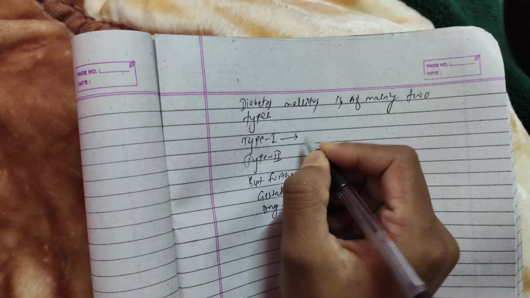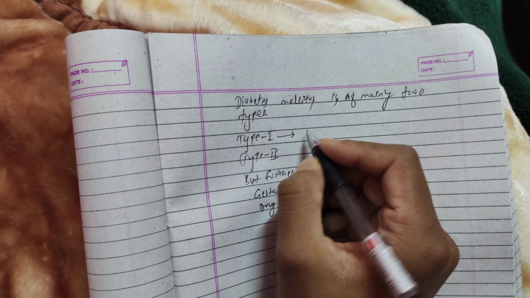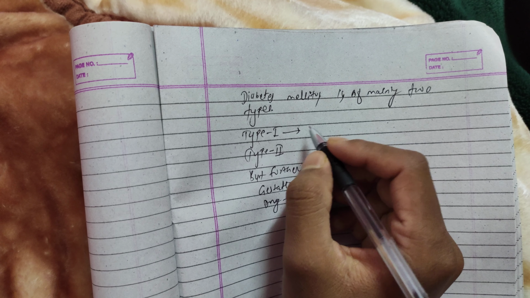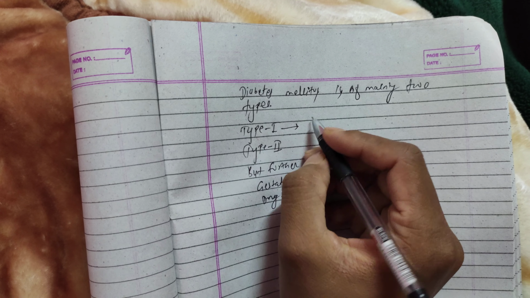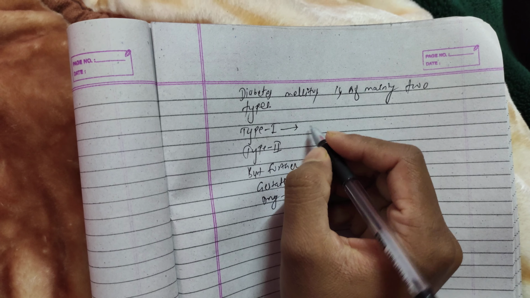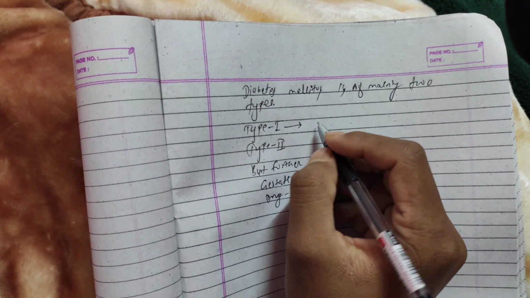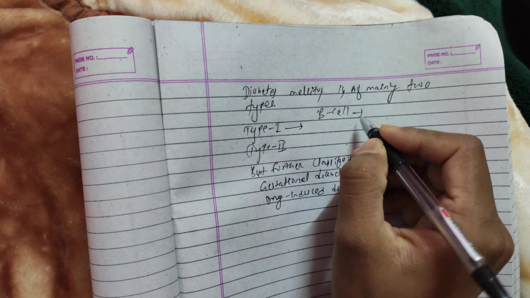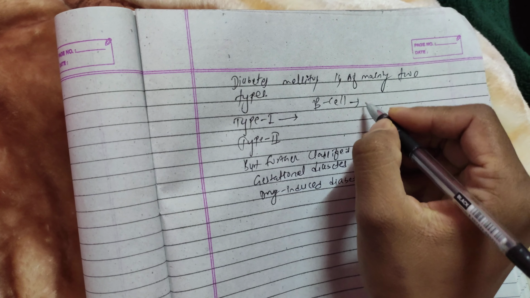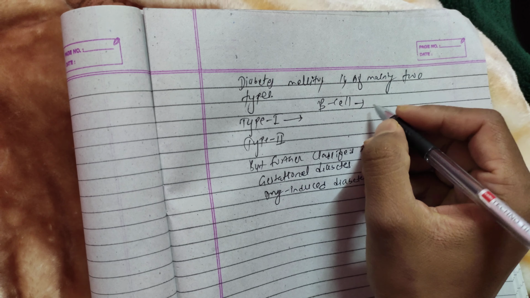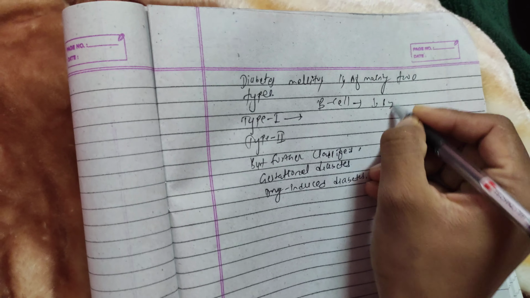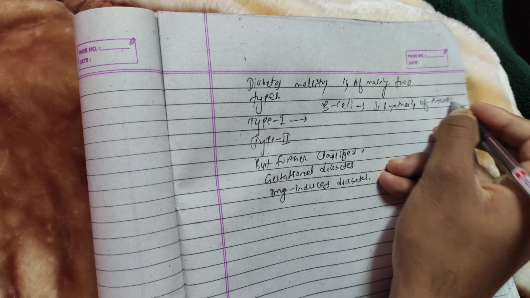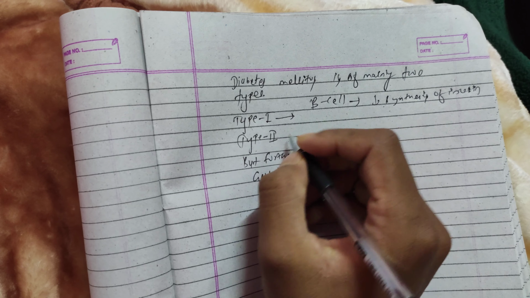So type 1 diabetes is the diabetes in which, as we discussed in the previous video, insulin is secreted from the beta cells of the pancreas, and when there is autoimmune destruction of the beta cells, there is a decrease in the number of beta cells, which leads to decreased synthesis of insulin, which is autoimmune.